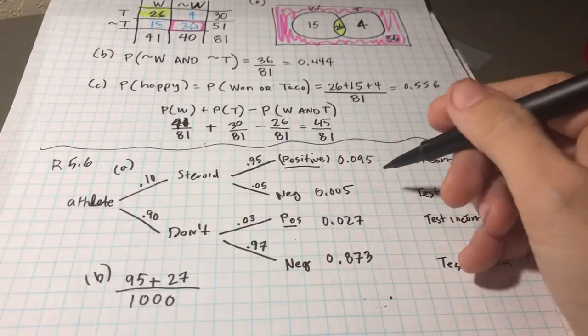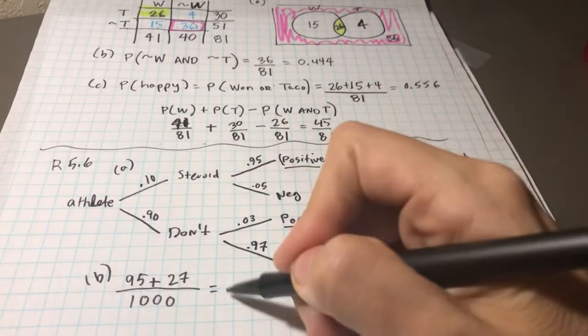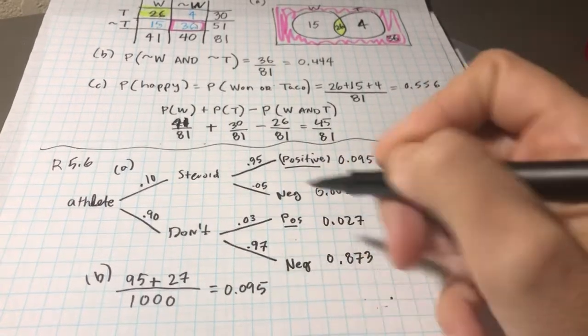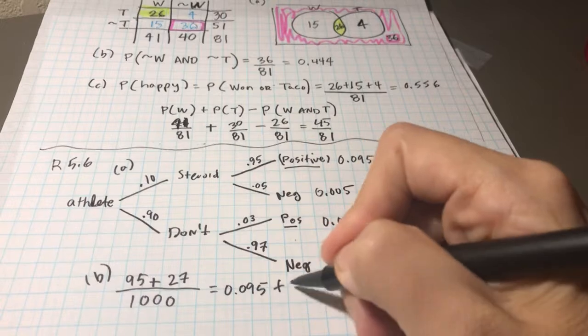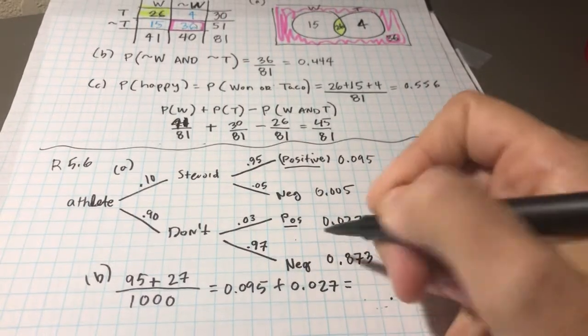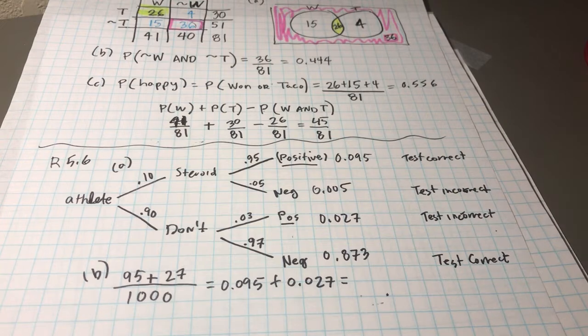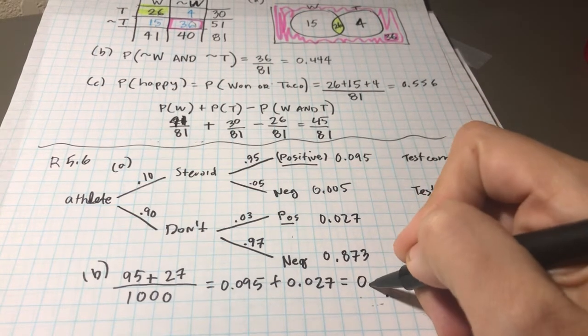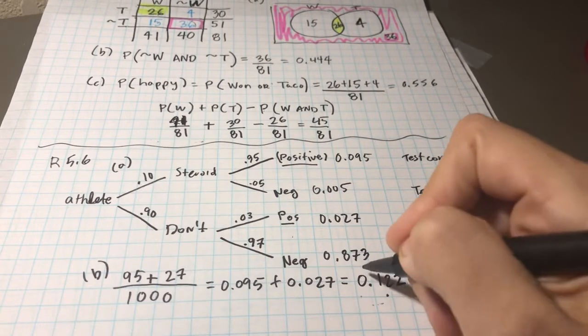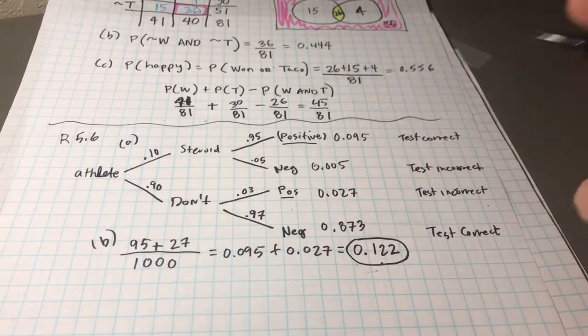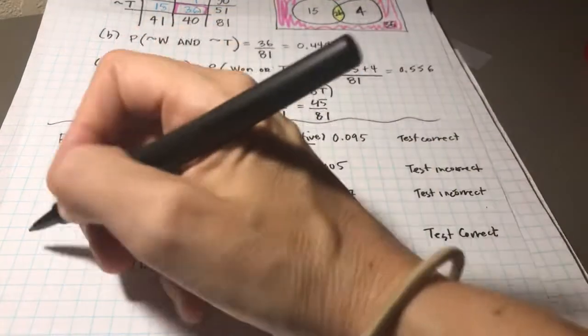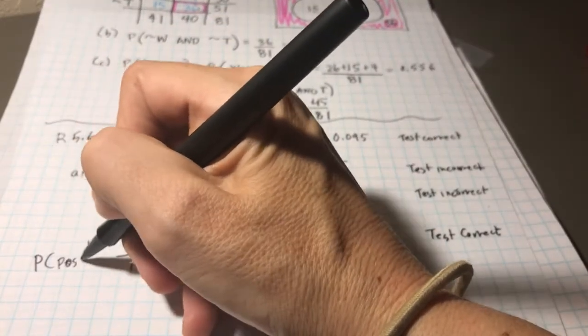if I tested 1,000 athletes. Well, that would be like adding 0.095 and adding 0.027. It's important to me, though, that you understand why they're adding and why that would make sense. So in the back of the book, the answer is, if I added those together, I get 0.122. Okay, so a little bit more than 12% of the time, people test positive. So that's the probability of testing positive.